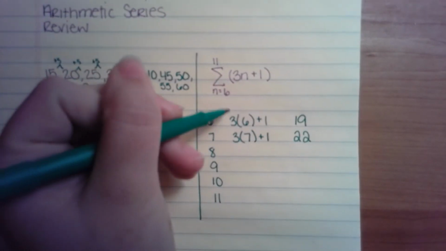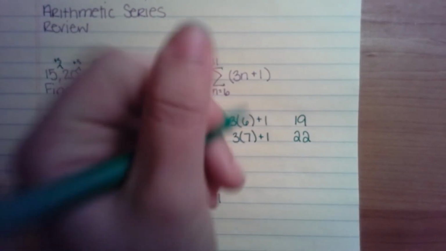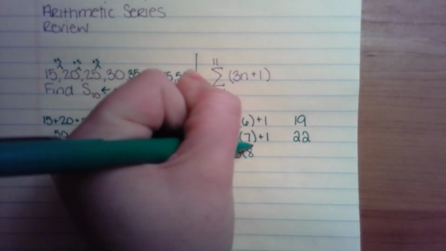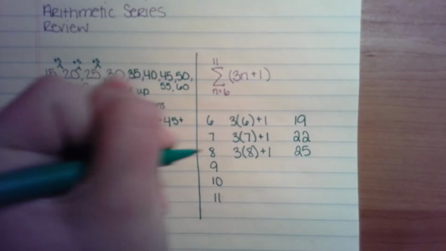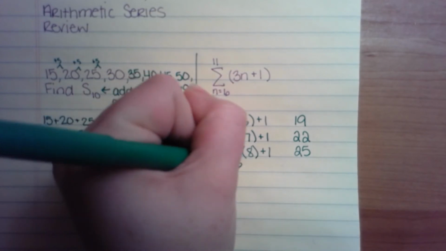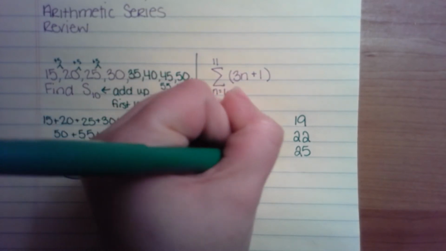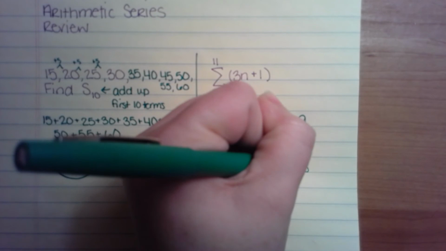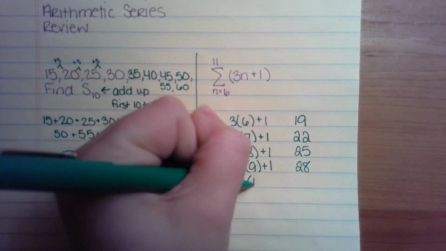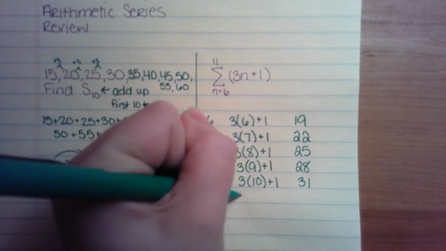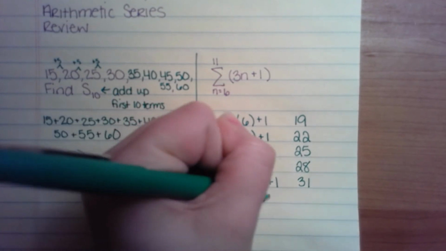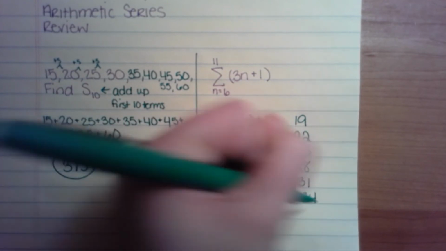And then I'm going to keep plugging in every single number until I hit 11. So 3 times 8 plus 1 turns out to be 25. And then I'm going to plug in 9. 3 times 9 plus 1 turns out to be 28. 3 times 10 plus 1 is 31. And then 3 times 11 plus 1 is 34.